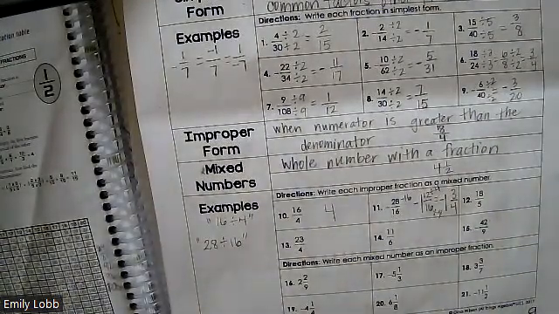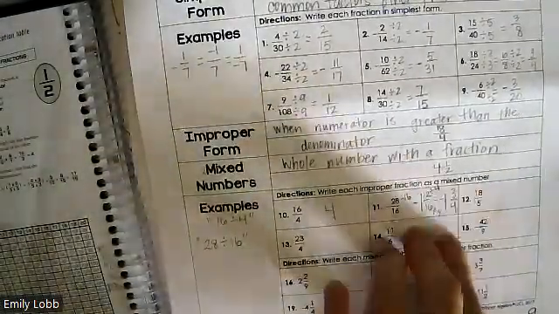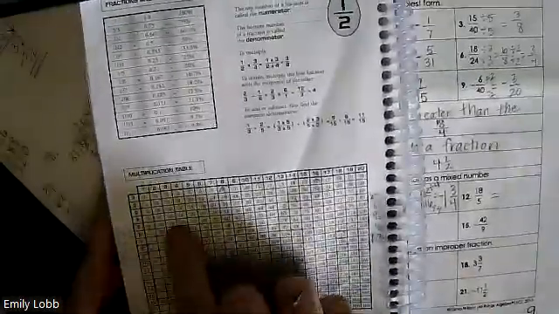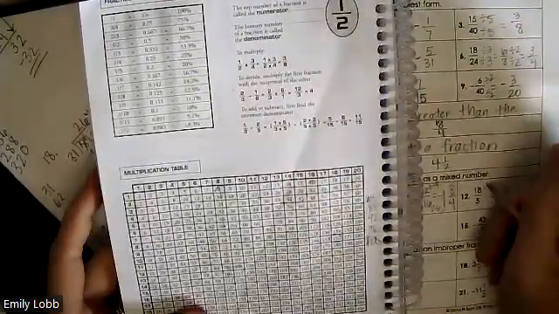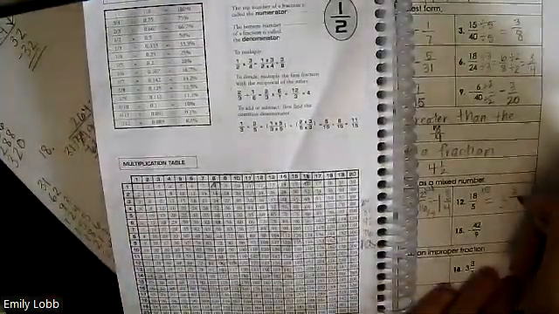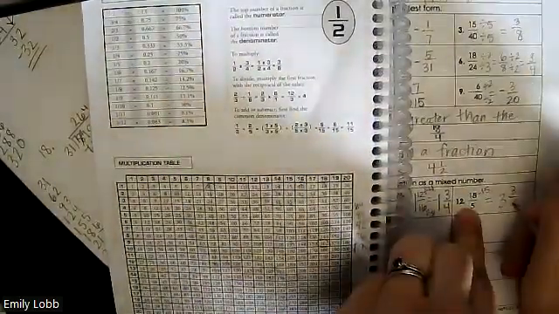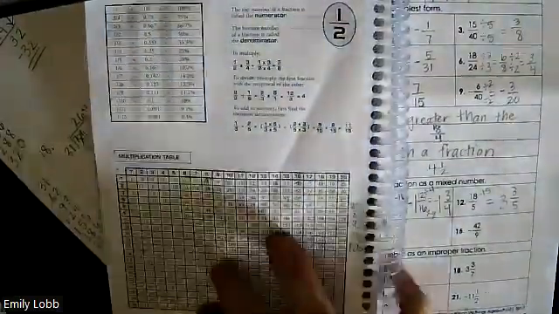Thank you, Jason. 5 times what gives me 18? How close can I get to 18 without going over? That's 3 wholes. If 3 times 5 is 15, what do we have remaining? 3. And my denominator always, always, always stays the same. Okay?